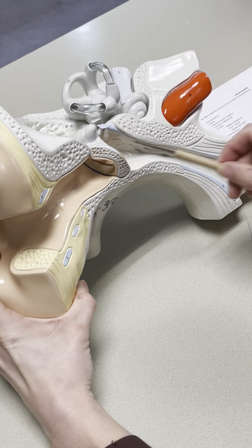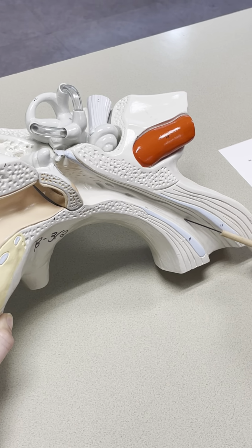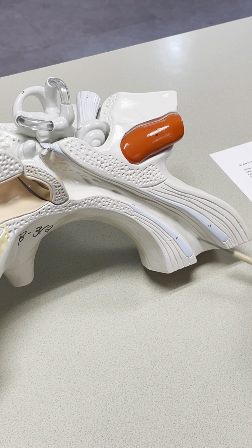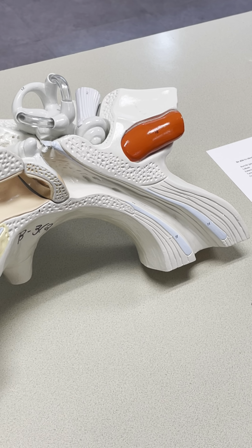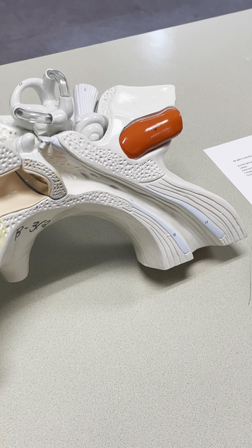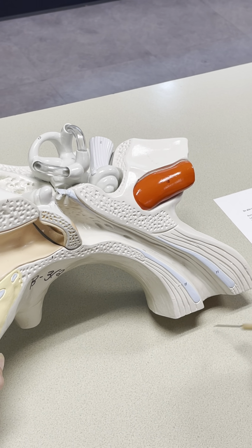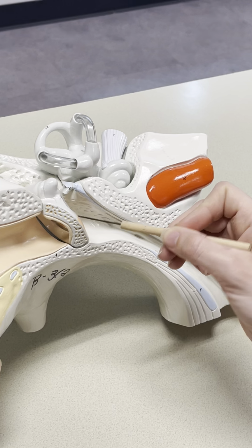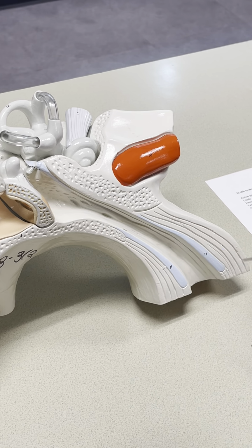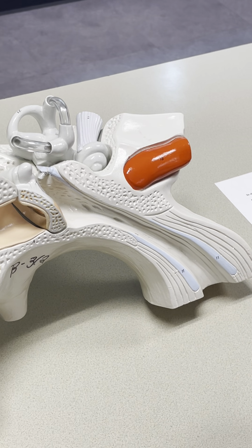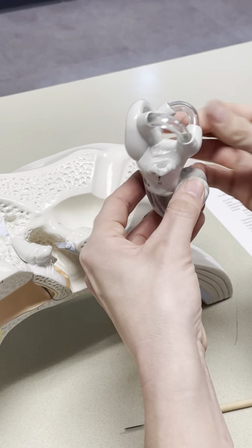I'm going to point out, here's the middle ear cavity right here. It'd be filled with air. This cavity back here is called the pharyngotympanic tube. I like calling it the pharyngotympanic tube. You can also call it the eustachian tube. Pharyngotympanic helps give me an identifier because it's between the pharynx and the tympanic cavity or the tympanic membrane, right? So it connects the middle ear cavity with the throat, and that's how you can equalize pressure within the middle ear. So now let's go into the inner ear.